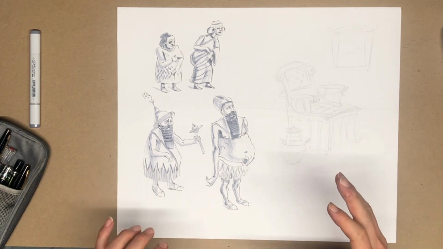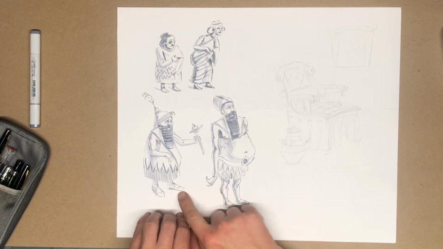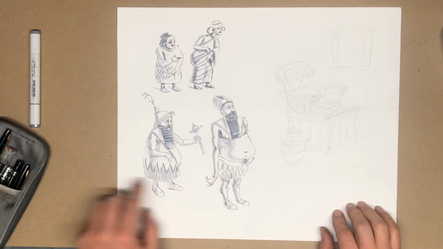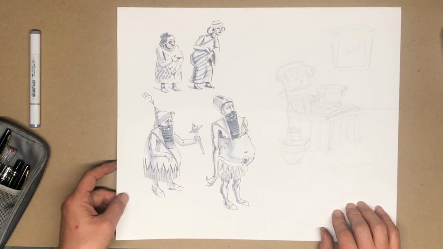How many variations? Look, these two might be variations of the same character. So both these guys could be ministers. Look, maybe I'll ultimately cast both of these characters in my little illustrated play.